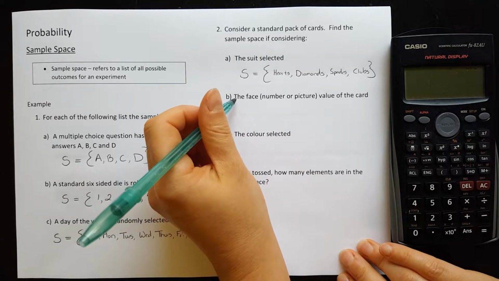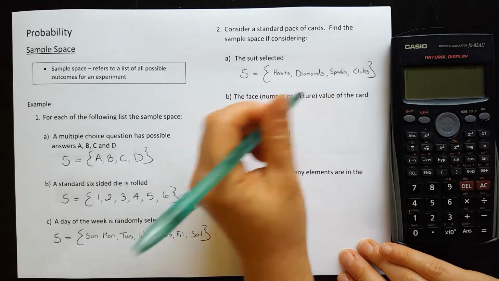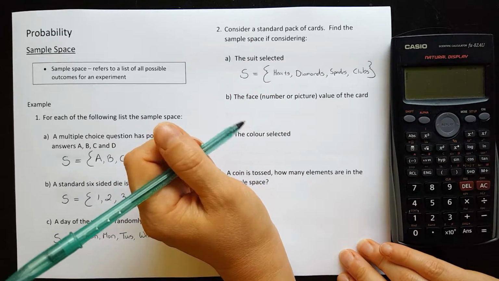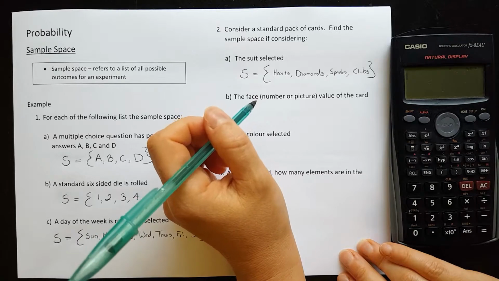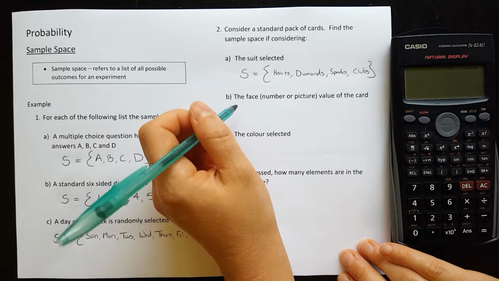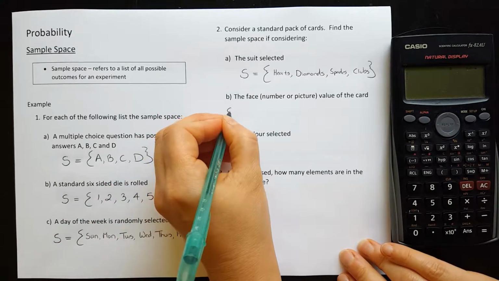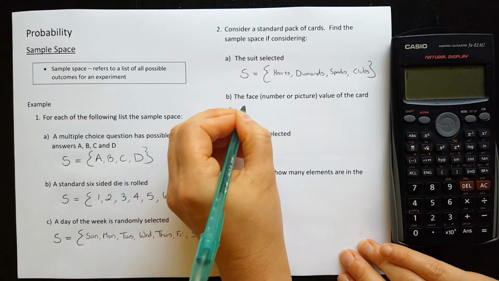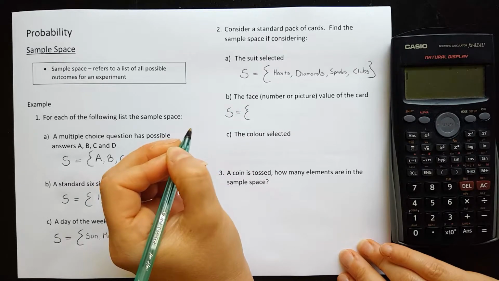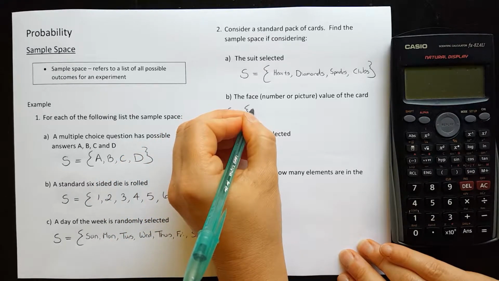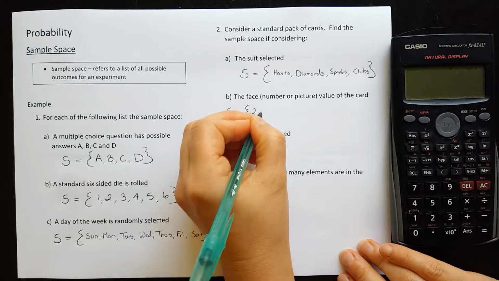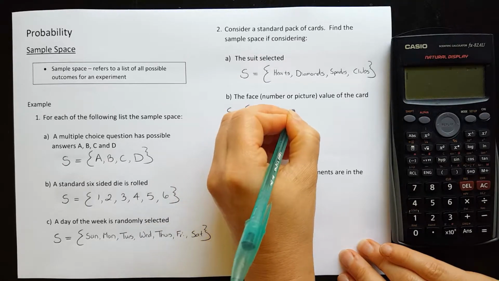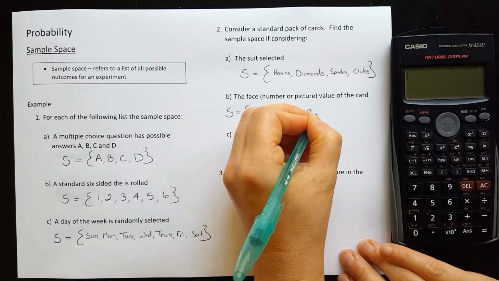But sometimes we want to look at the face value of the card, or it says number or picture. So we have 4 suits, but we also have different numbers and pictures on the card. So in this sample space, we want to list off all the different options for the value of the card. So that would be, the smallest number we have is a 2, 3, 4, 5, 6, 7, 8, 9, 10.